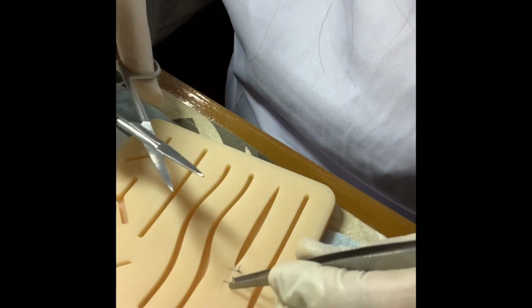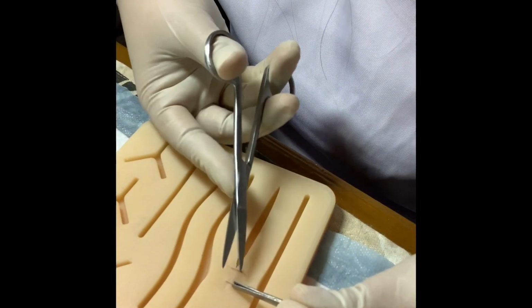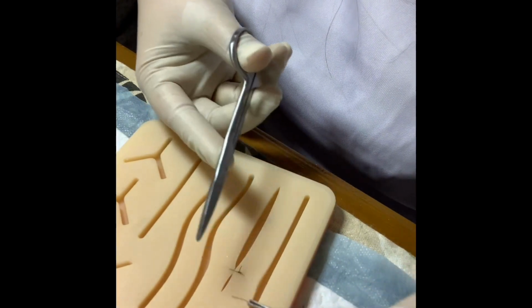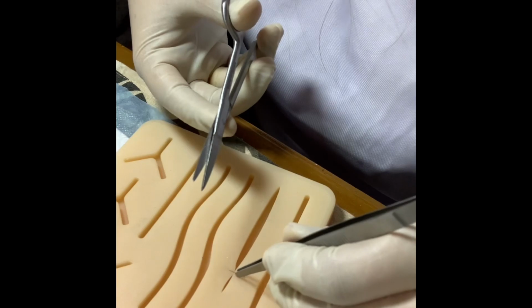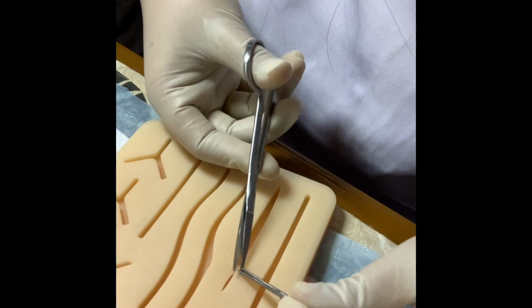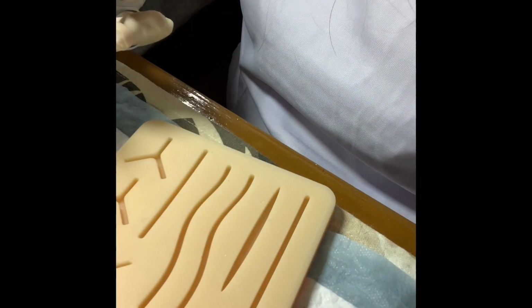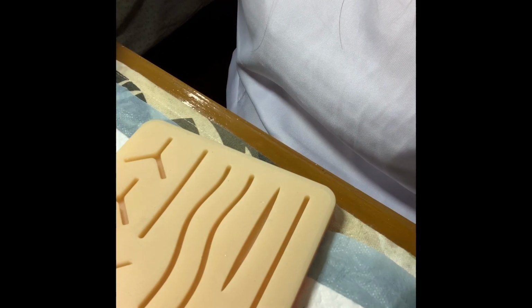To remove the suture, get the forceps and slightly pull the suture up and cut at the knot side to avoid infections. The wound should be washed and dried, then dressed appropriately. For removing suture, the average time frame is 7 to 10 days after the suture. For the face, 4 to 5 days, body and scalp, 7 days.